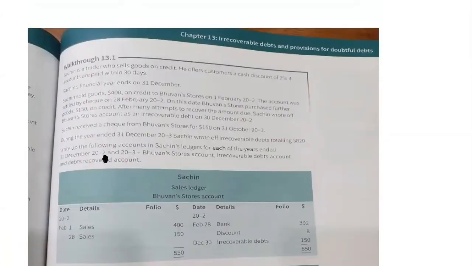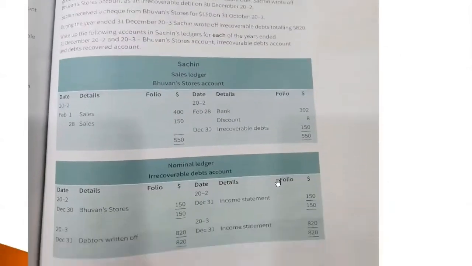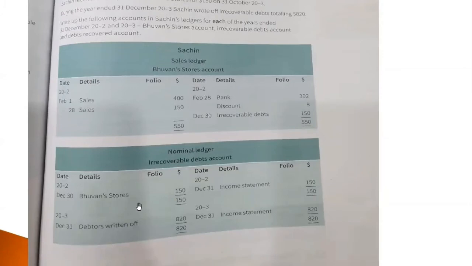So what happened in 20-3? During the year ended December 31st, 20-3, Sachin wrote off irrecoverable debts totaling $820. So if in the next financial year the debtor's information is not given, you just have to debit irrecoverable debt account on the last day of the financial year. Details are debtor's return of $820.